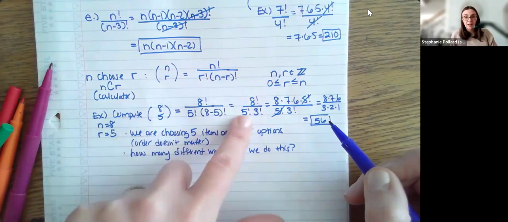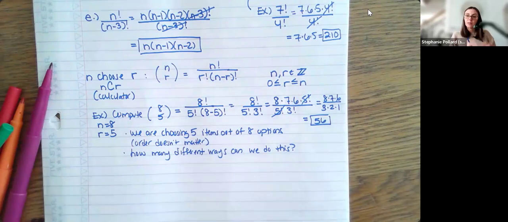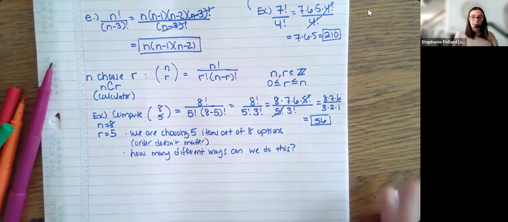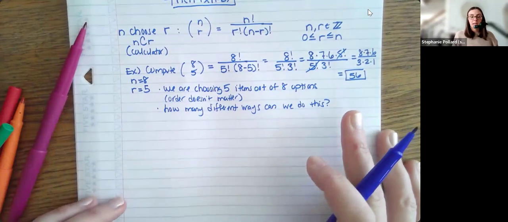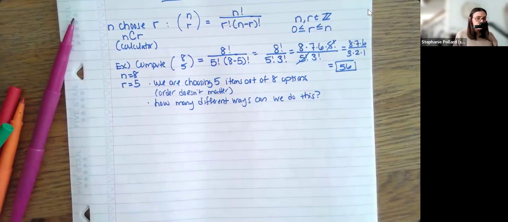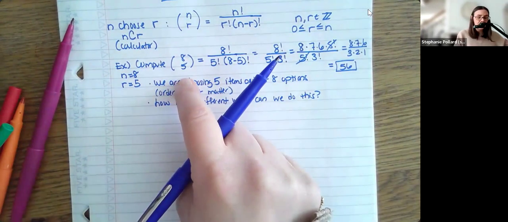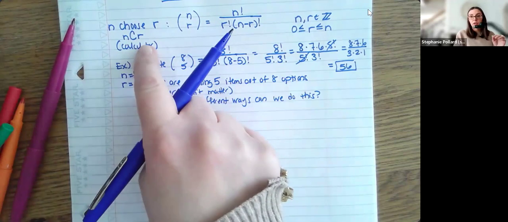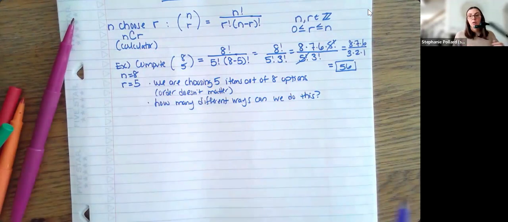If you're using more of the calculator work, just make sure that you know how to type it in so you're getting the right answer. So definitely practice before you go to the homework, just to make sure you know how to do it. If your calculator has an n choose r feature on it, you could use that too. The TI-83 and 84s do have that feature. So again, you could use that if you like to.